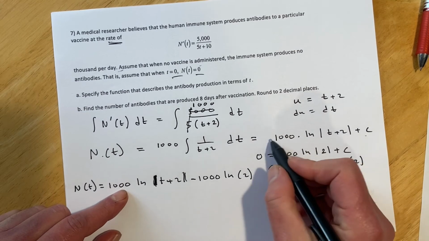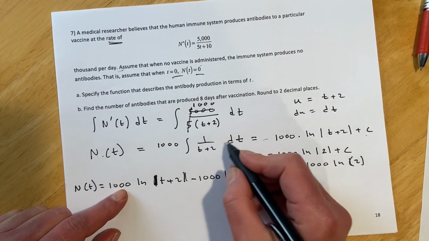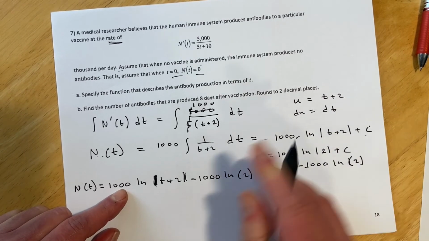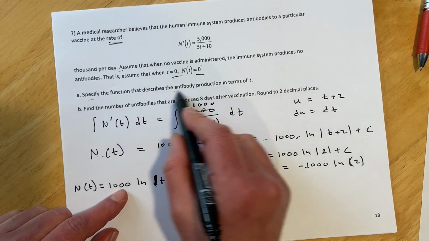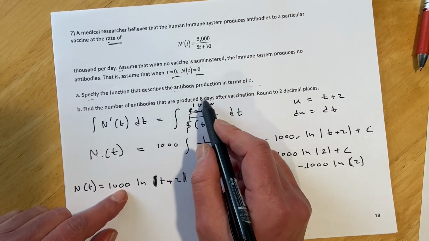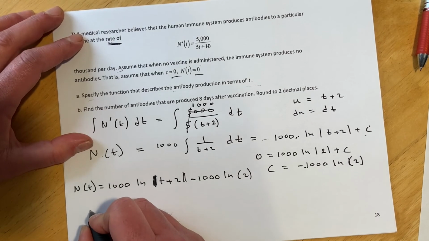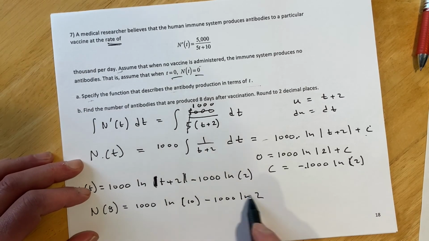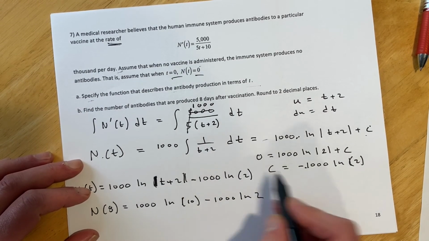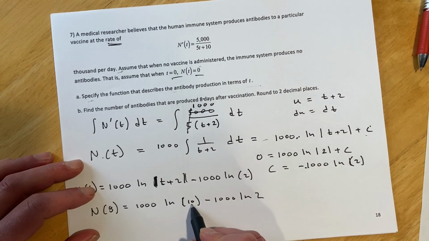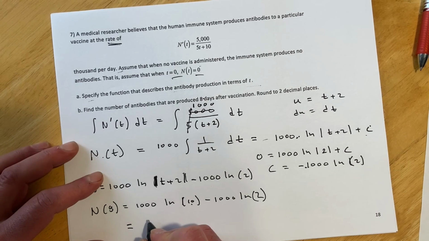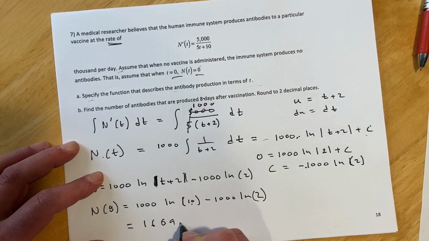So coming back here, just to show where that came from. I did my integral, and then we got this piece, and then c was this negative 1,000 ln 2. So I just drop that on the end. So that's the function. And then find the number of antibodies produced after 8 days, round to 2 decimals. So I'll show you what I put in my calculator. Okay, so right here, for this t, I just put in 8, and 8 plus 2 gave me 10. So we're doing that calculation, and to 2 decimals, I got 1609.44.